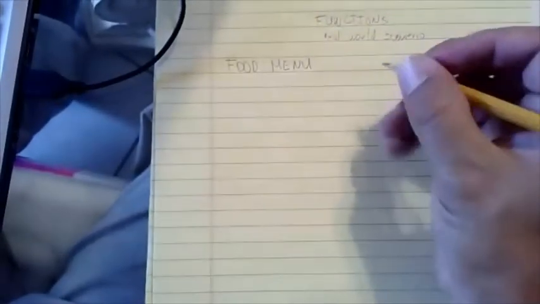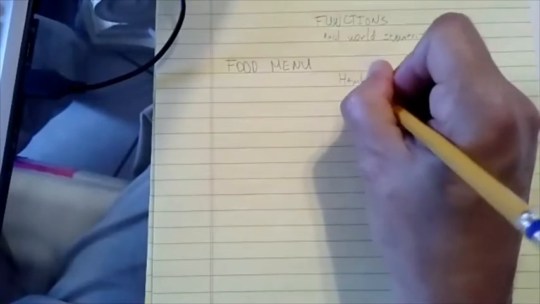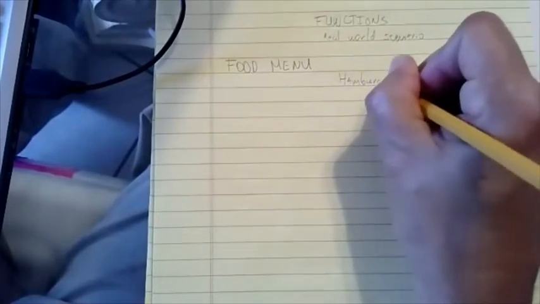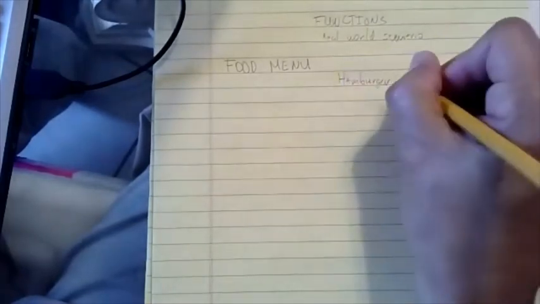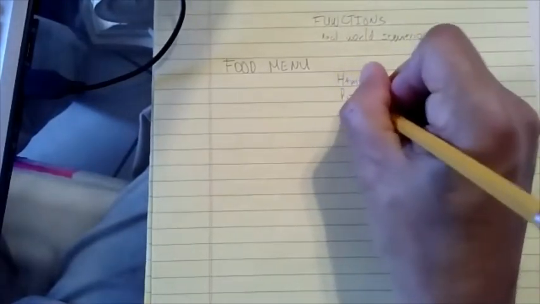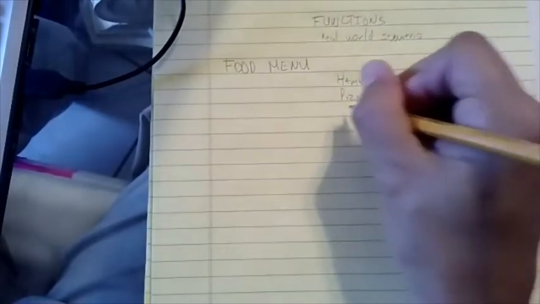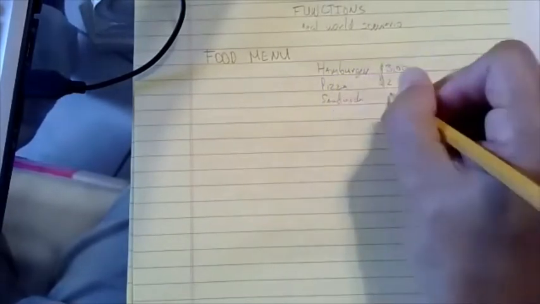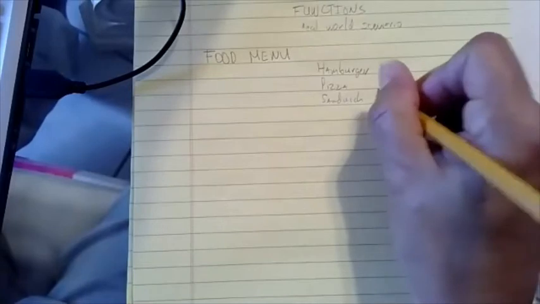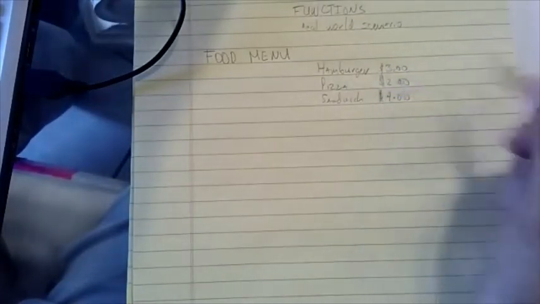Enjoy that thought for a second. And there's a menu. You get hungry around lunchtime after surfing. Hamburger, $3. Pizza, $2. What else do they sell at the beach? Let's just say a simple sandwich, but that's $4. It's a little more expensive. Boom, you have a menu. That's a real world situation.